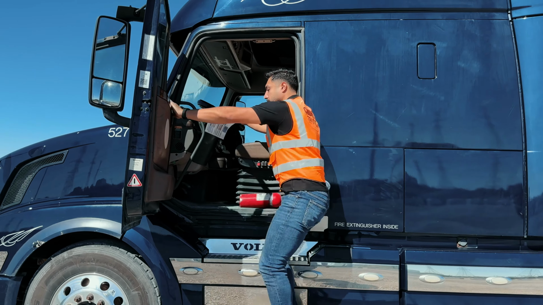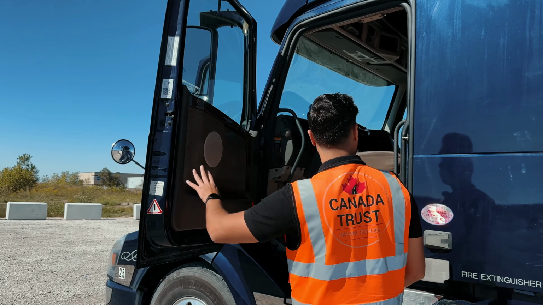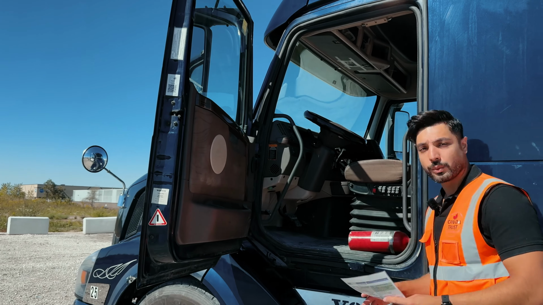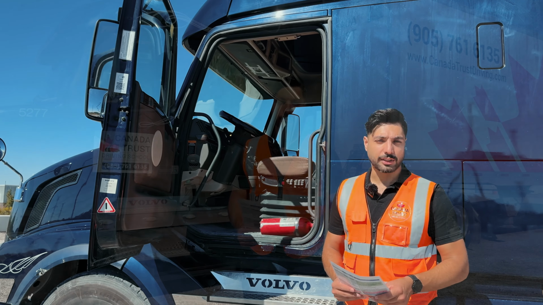And finally, we just take a look at the door. We make sure that the door is not damaged, the locking mechanism, the latch, we make sure that they're not damaged, and the truck is safe and secure.